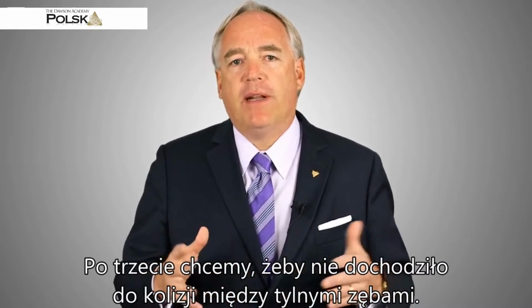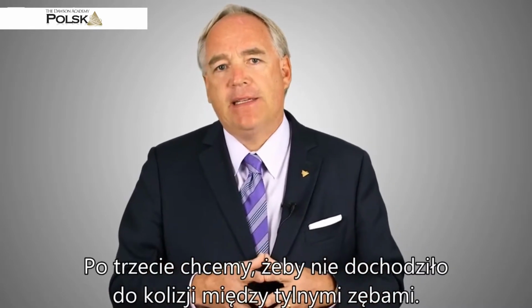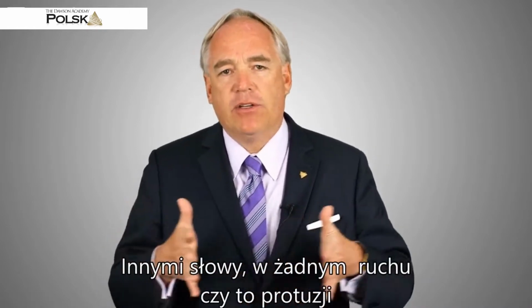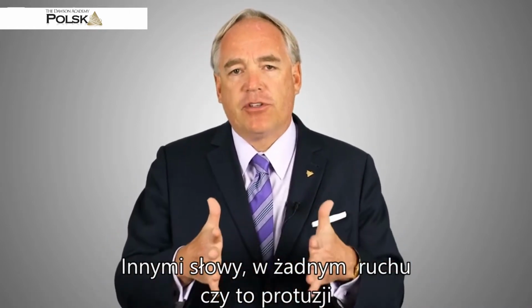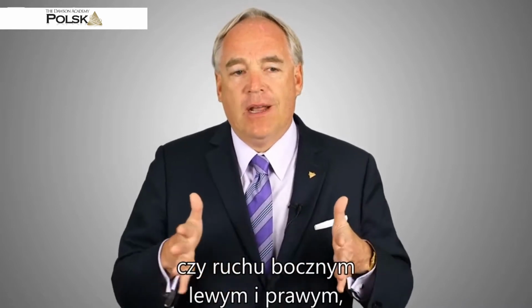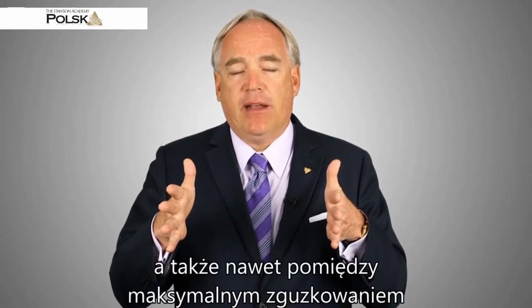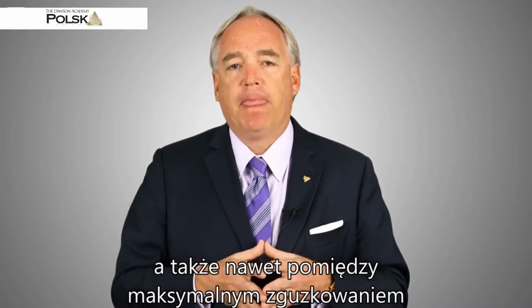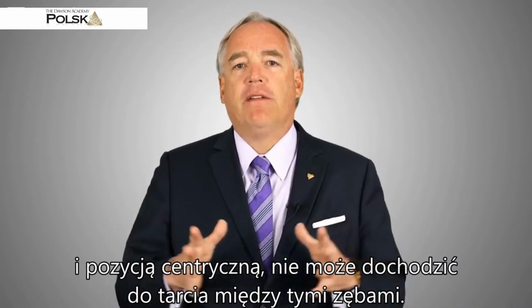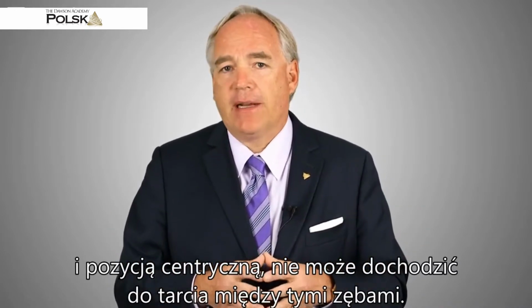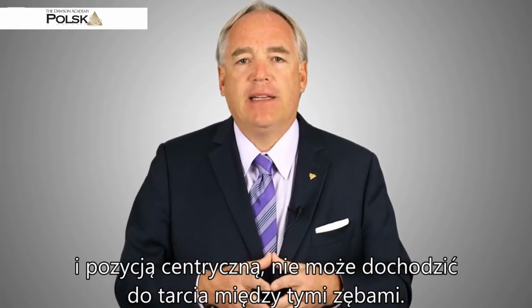The third requirement is we want to have non-interfering back teeth. And what we mean by that is when we go into any movement, in a protrusive stroke, a right or left lateral movement, or even between their maximum intercuspation and centric relation, we want to have no ability for the patient to rub on their back teeth. That's what non-interfering back teeth means.